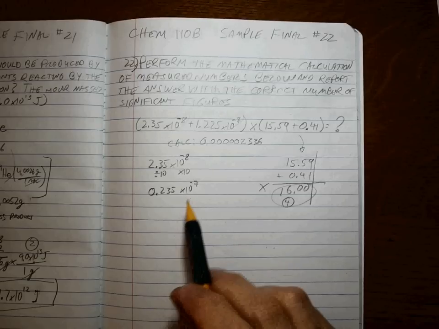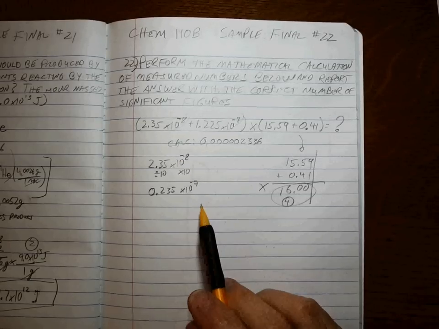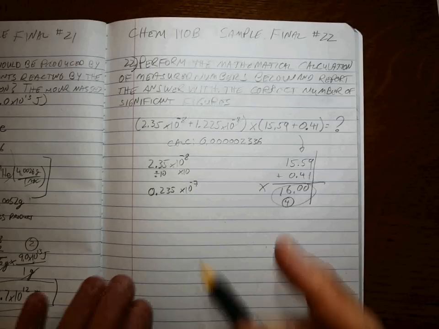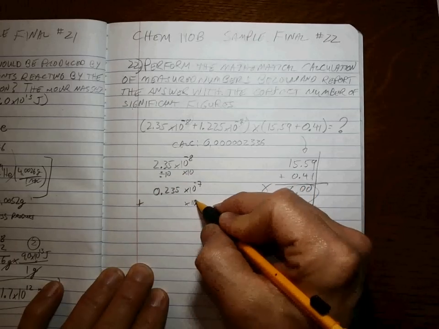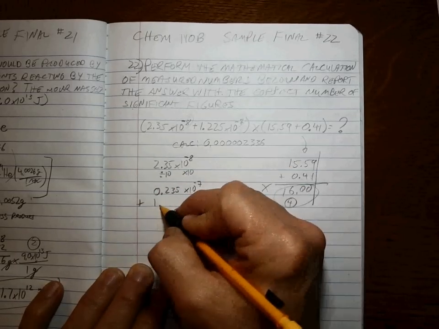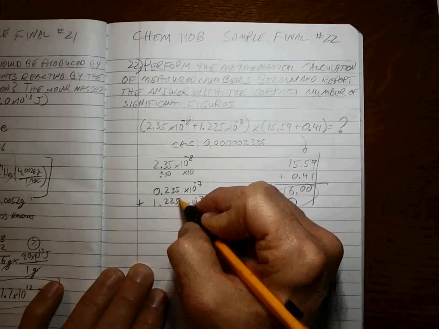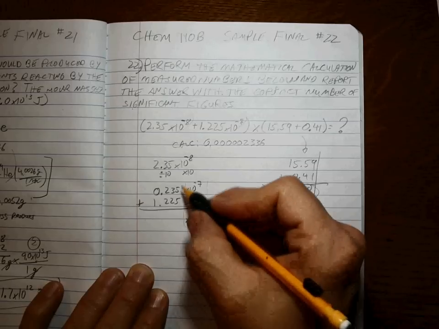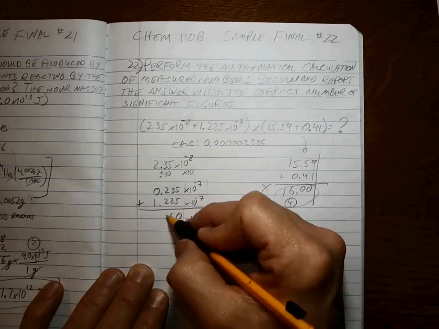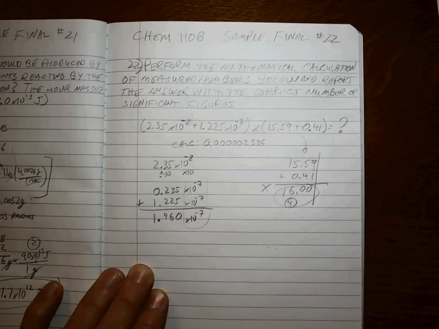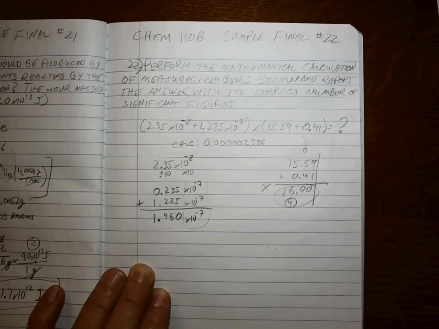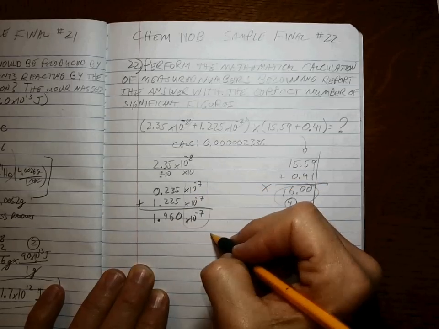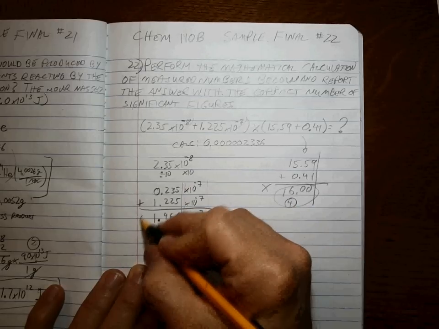Punch that into your calculator and see if you get the same answer. Make that bigger, make that smaller. It's the same. Once they're the same exponential, it's real easy to line up the decimal places and do the math. The exponentials fall out at the end whenever you add those up. That's what you get. That has 4 sig figs as well.